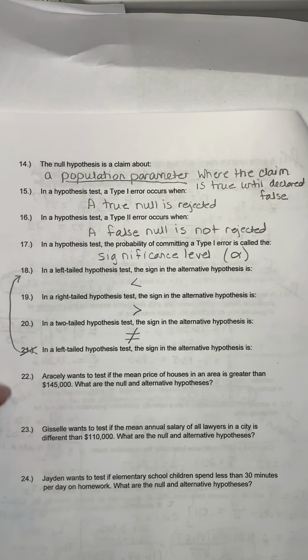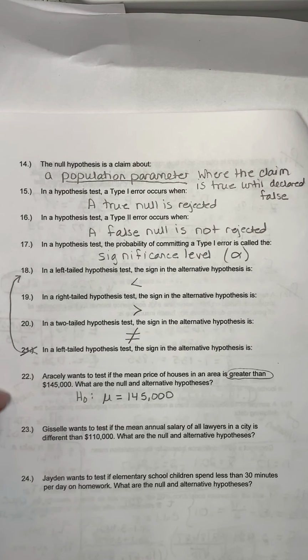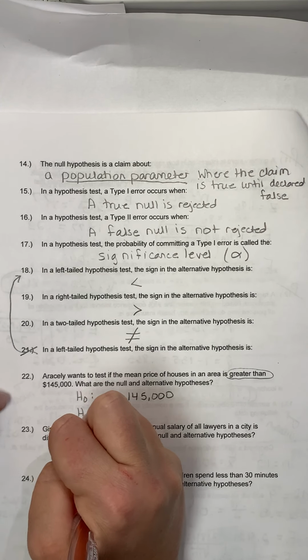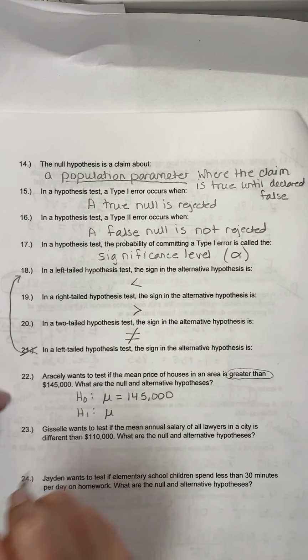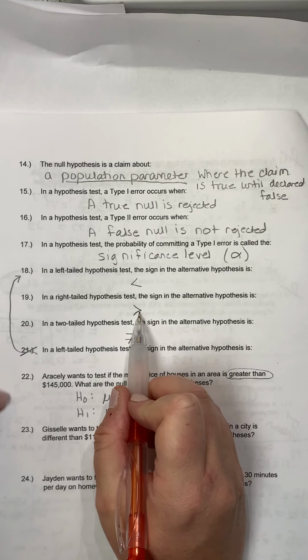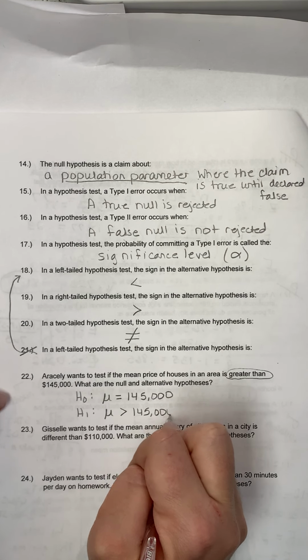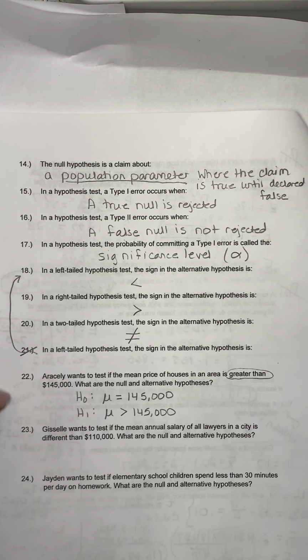Okay, so the null is always going to be equal to whatever number you see. The alternative is when you have to think about what kind of test. So greater than would be a greater than sign. That would be a right-tailed test. There you go.